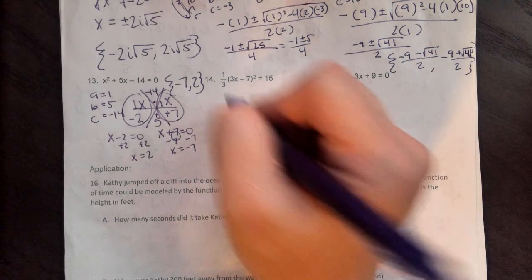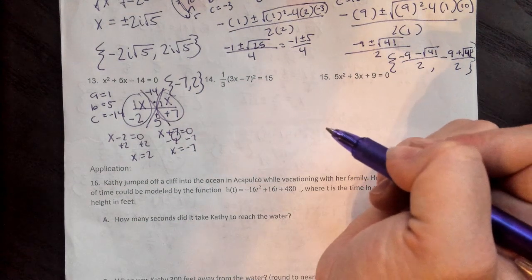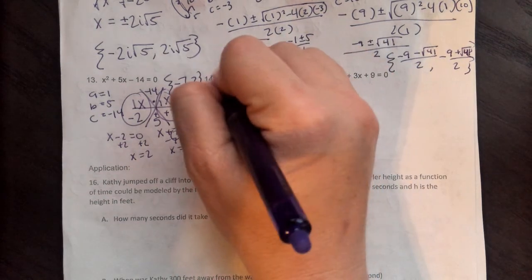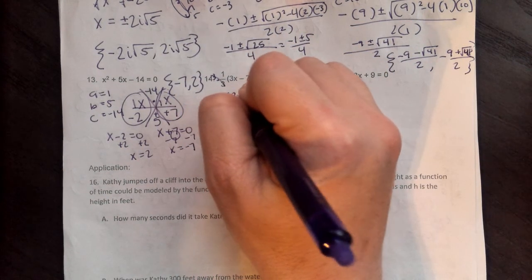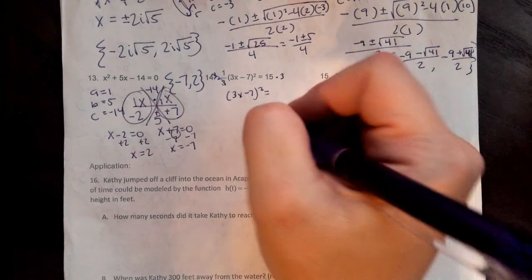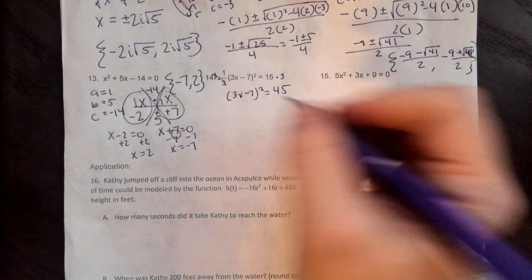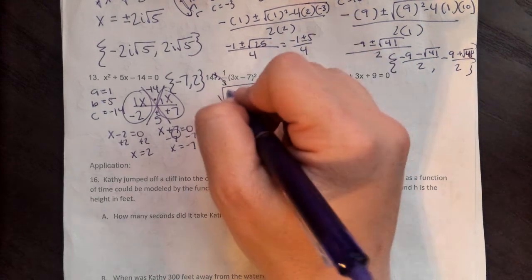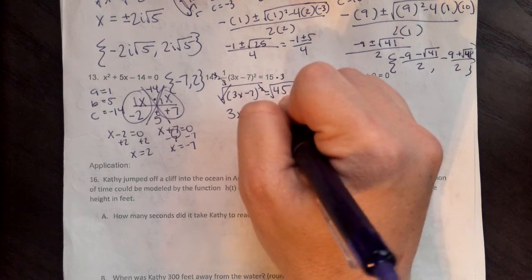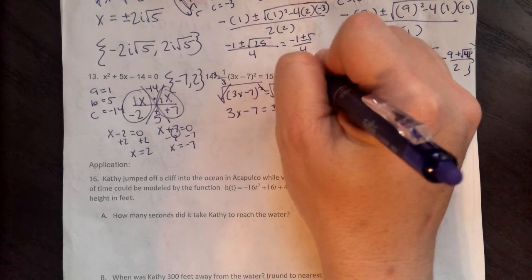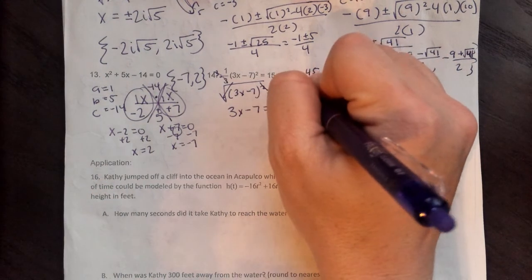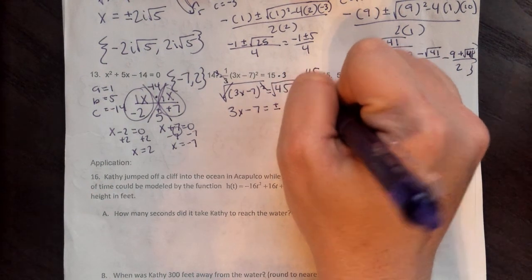I think it's easier. How do you get rid of 1/3? I want you to realize you're going to multiply by the opposite, which is 3 over 1. So I'm going to multiply both sides by 3. And I get 3x minus 7 squared equals 15 times 3 is 45. And I'm going to square root both sides. Square root, I get 3x minus 7 equals positive and negative. So 45 does break down, but it's not a perfect square. 5 goes into it 9 times, and 9 is a perfect square of 3 and 3.